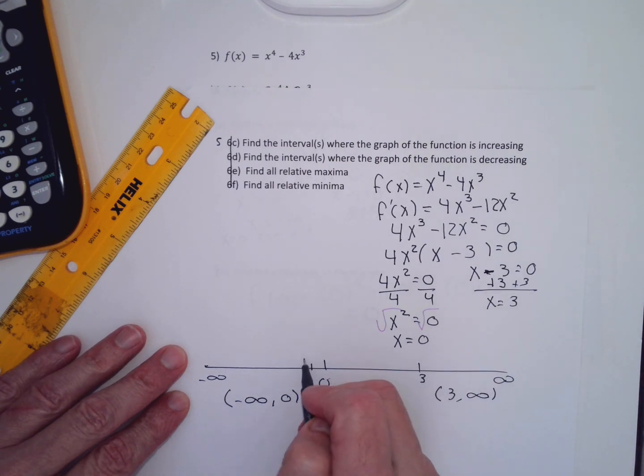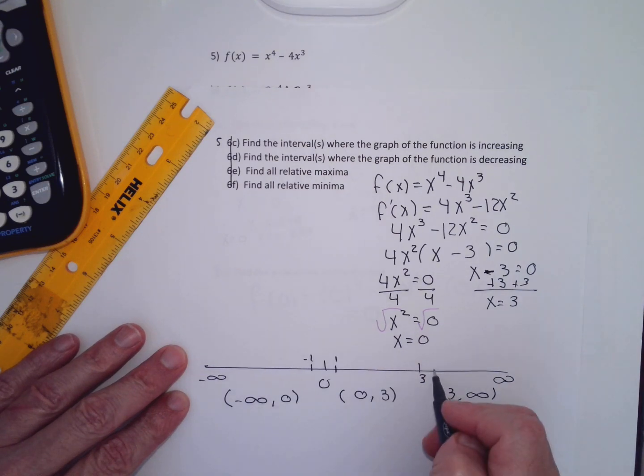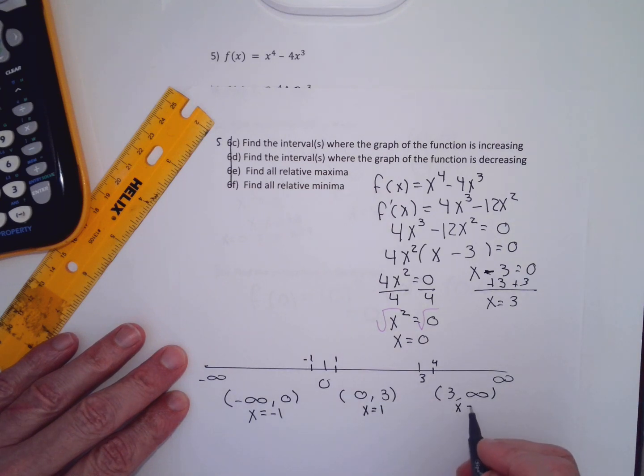In the first interval, I'm going to plug negative 1, middle interval positive 1, far right interval positive 4, into the derivative. So x equal to negative 1, x equal to positive 1, x equal to positive 4 into some version of the derivative.